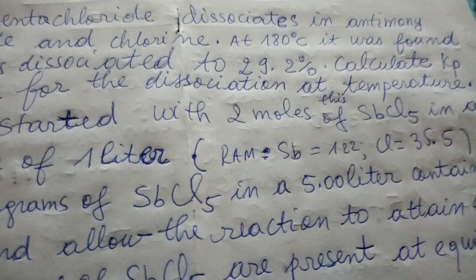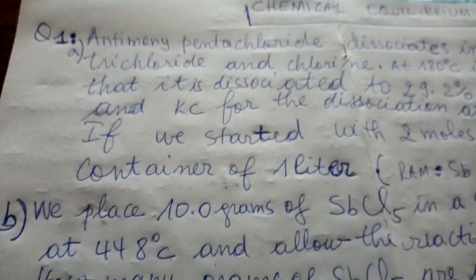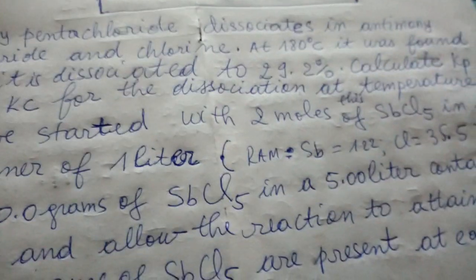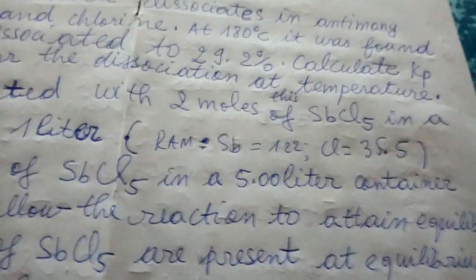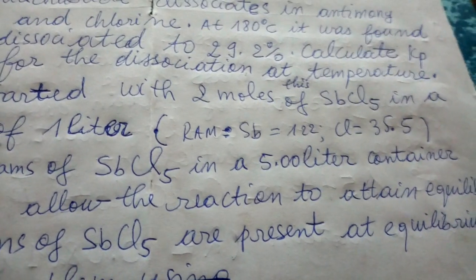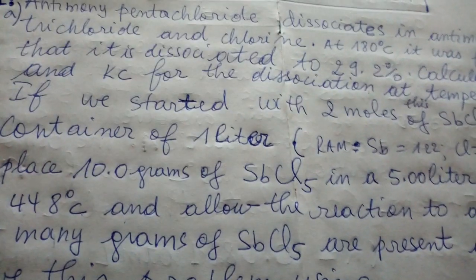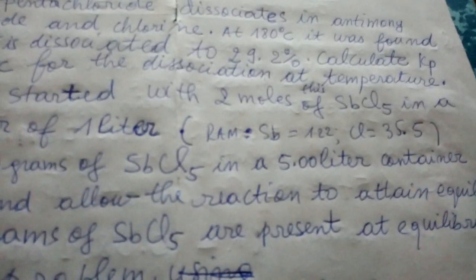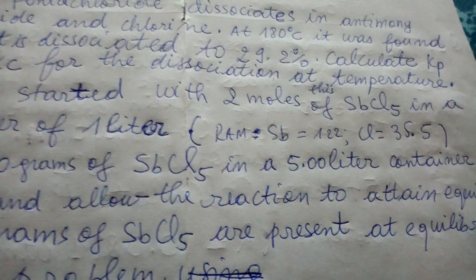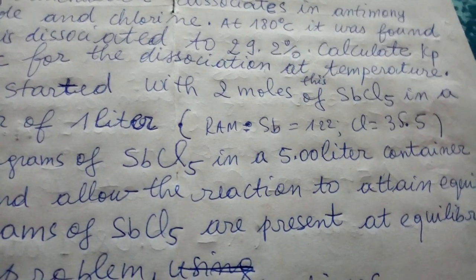Calculate Kp and Kc for the dissociation at this temperature, if we started with 2 moles of antimony pentachloride, SbCl5, in a container of 1 liter. The relative atomic mass of antimony is 122, and for chlorine is 35.5.